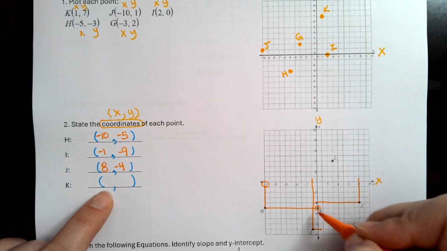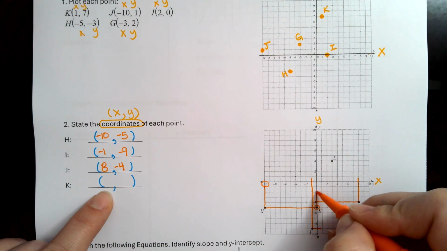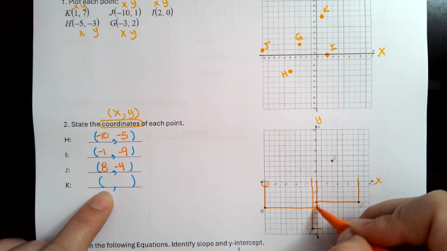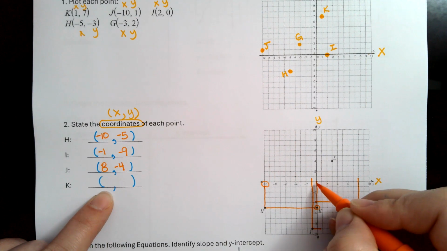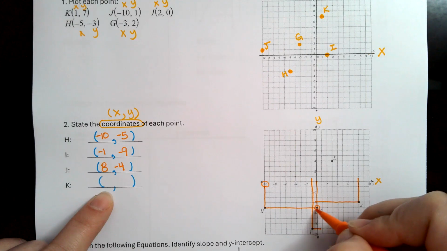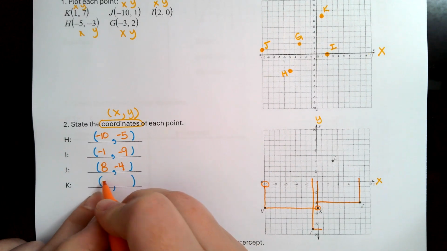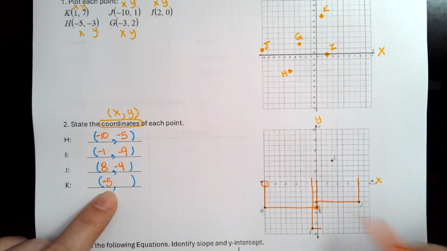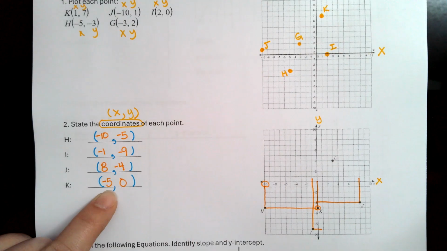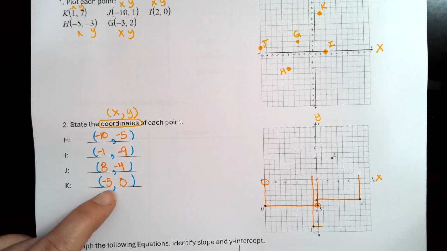And for K, K is here. I'm going to go up, which is 0, right? This right here is, sorry, let me backtrack. This is not 0. This is already at negative 5. We're just not going to the left or the right, which that part is 0. So negative 5, comma 0.